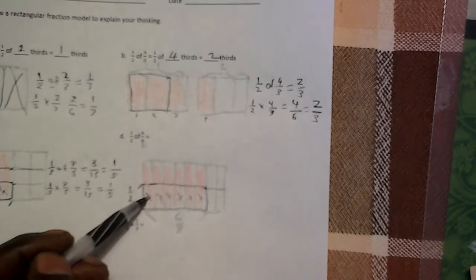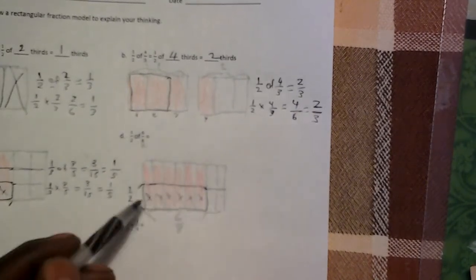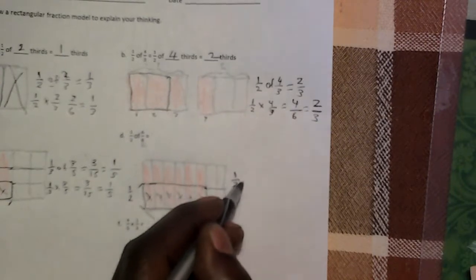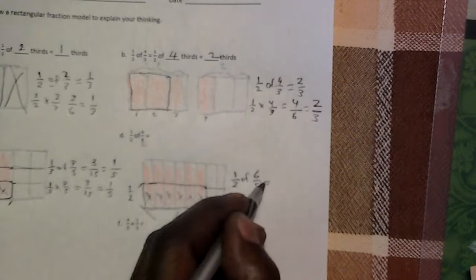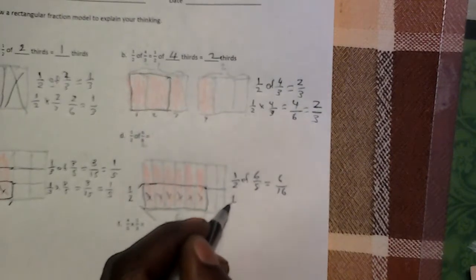We have 1, 2, 3, 4, 5, 6. So we have 6 pieces out of 16, so that makes 6 what? 6/16. So 1/2 of 6 eighths equals 6/16ths. Alright?